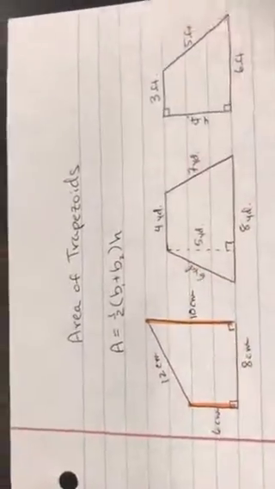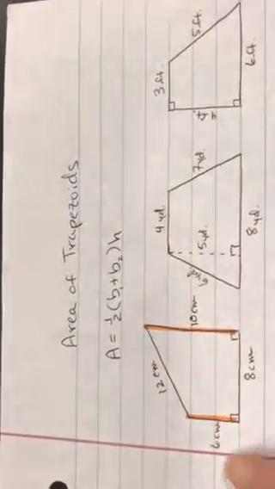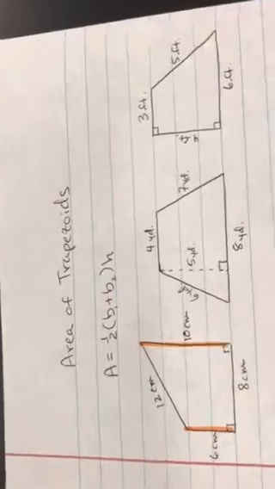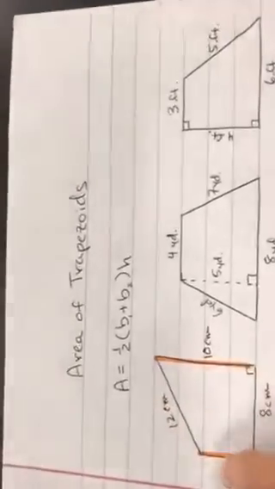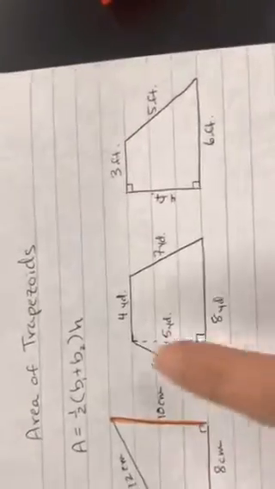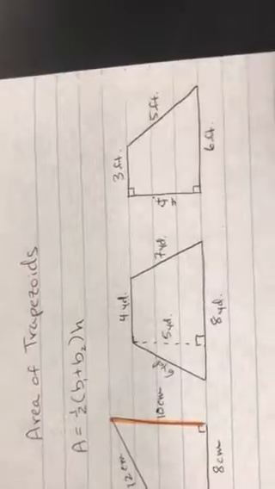These two lines, if I kept going, would end up intersecting and trapping you right here, so those are not our parallel lines. These are the train tracks. So this is a trapezoid because it has four sides and only one set of train tracks. Same thing with this one: it has four sides and only one pair of parallel lines, one set.